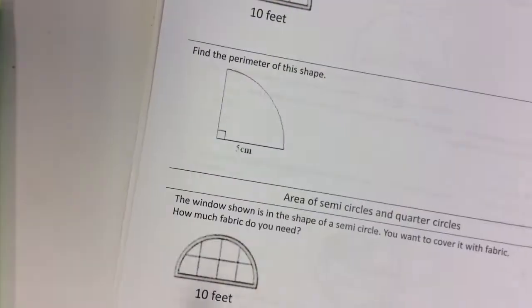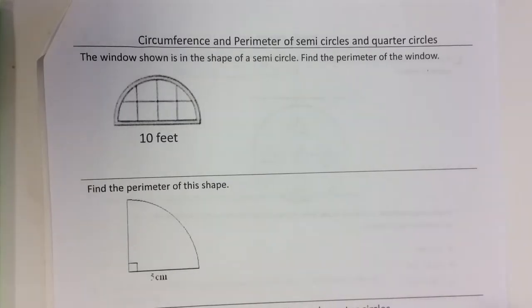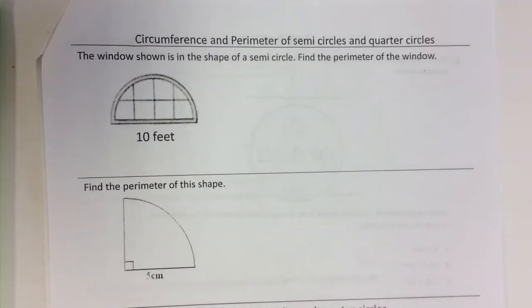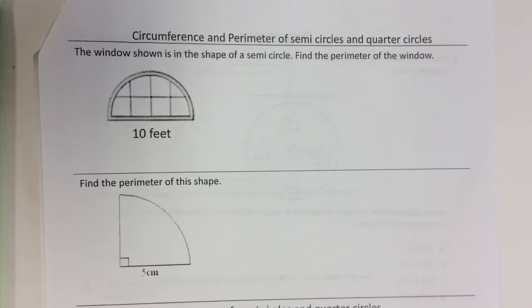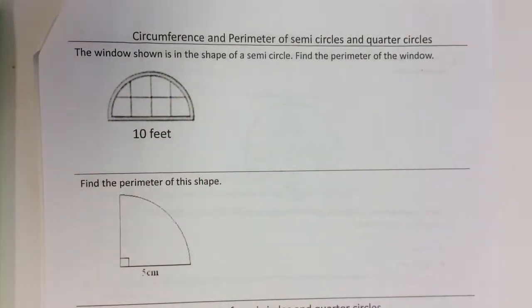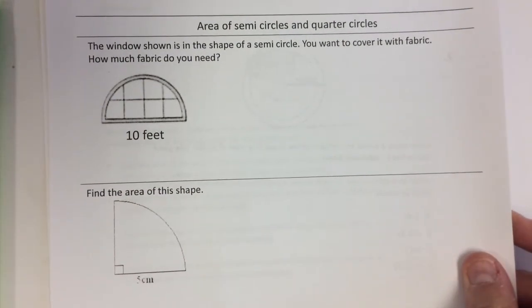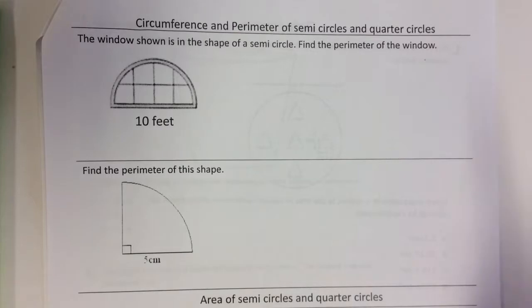Okay, moving on. On this page, we're talking about semicircles and quarter circles. The first part we're going to talk about is the circumference. So still we're talking about the distance around these shapes. And then we will move on to area, and then we're done. So y'all stick with me. We're almost there.